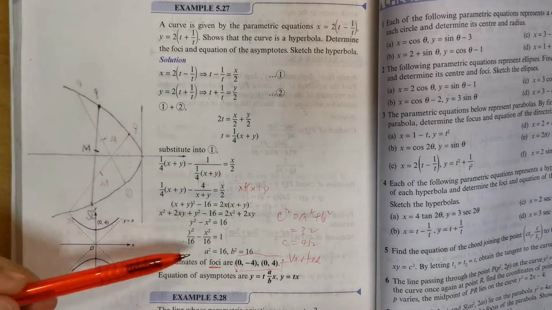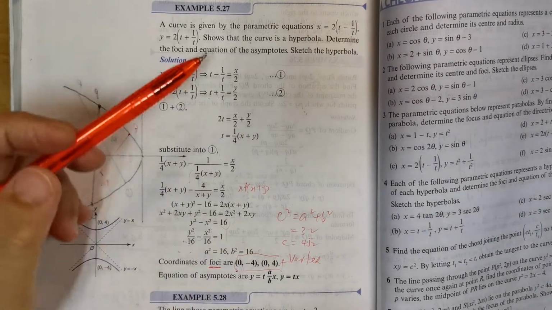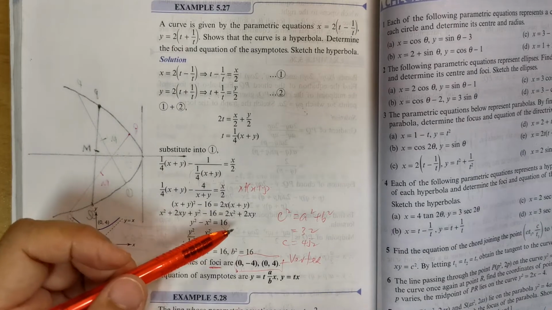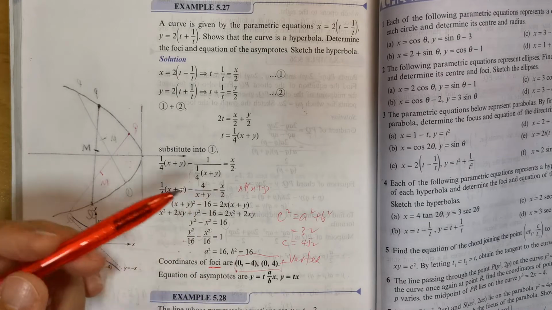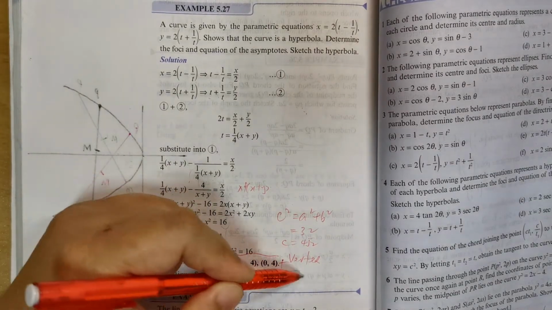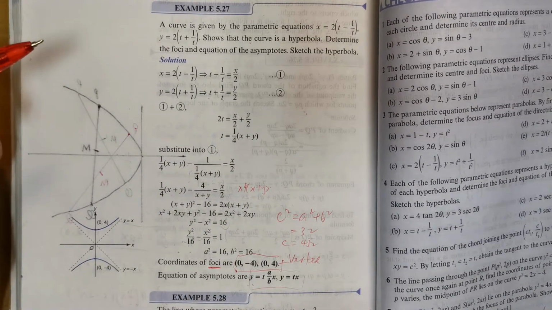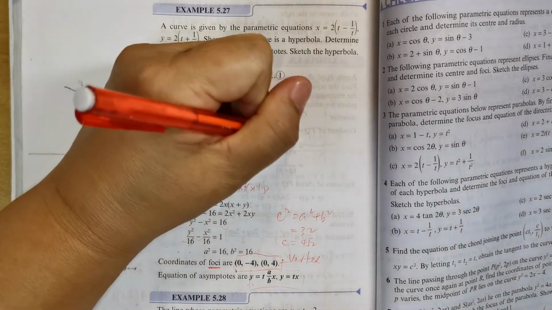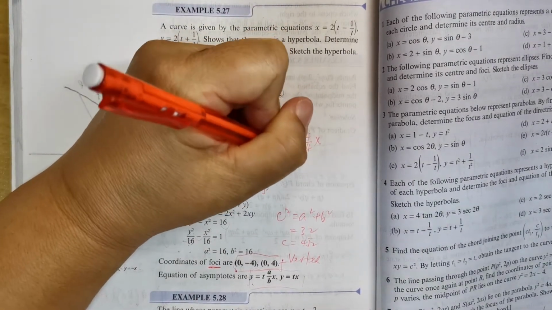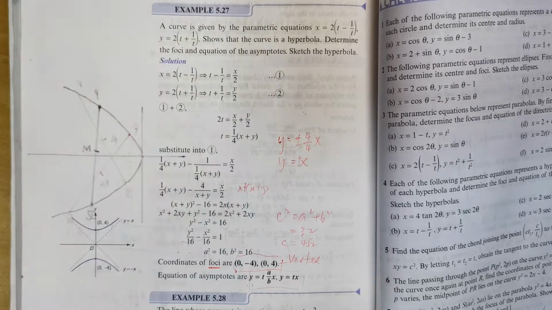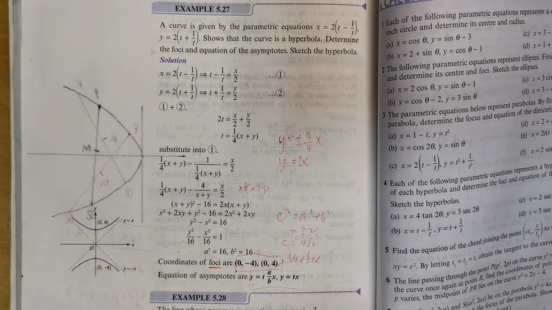Clear? Alright, so the equation of the asymptote. Because this is in parameter, no, we don't use this one. I don't know why they write it in terms of t. No need. It's not in terms of t. The asymptote is y equals plus minus b over a x, so 4 over 4 x, which is y equals plus minus x. You see or not? y equals x, y equals negative x.